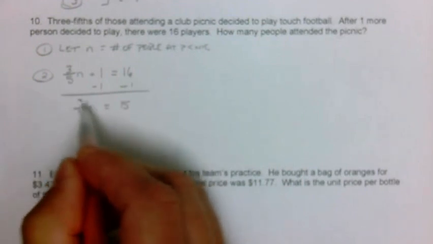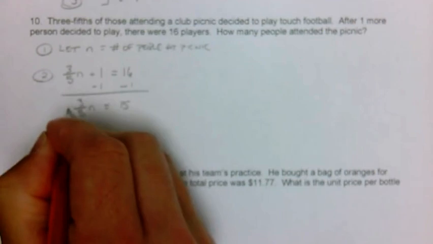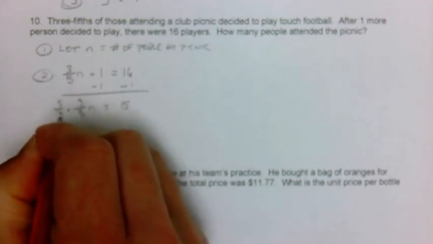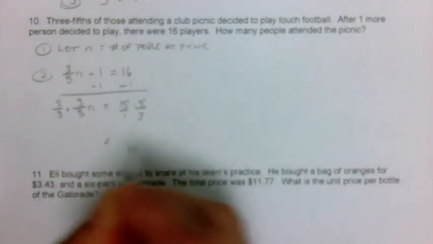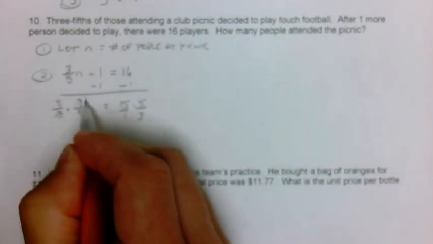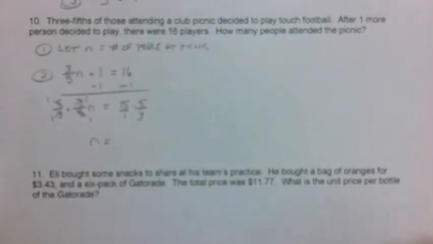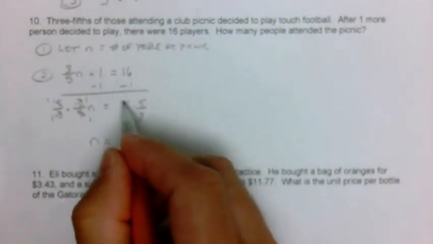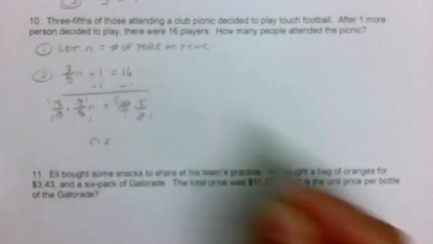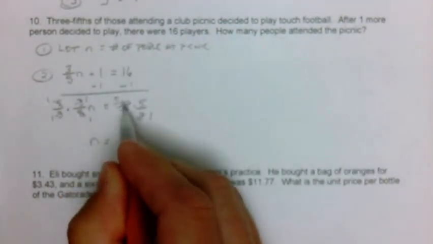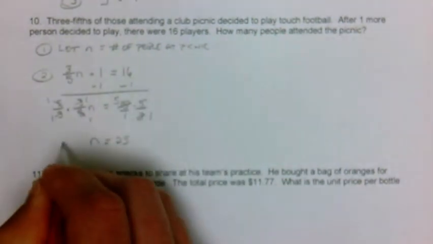And now I've got to figure out 1n. Well, 3/5 of n is 15. To get 1n, I'm going to multiply by 3/5's reciprocal, 5/3, on each side. When I do that here on the left, the 3s simplify to 1s, the 5s simplify to 1s, so all of that is just the 1n that we need. 15 and 3 have a common factor of 3. 3 goes into itself once and into 15 5 times. So n equals 5 over 1 times 5 over 1, or 5 times 5, which is 25.